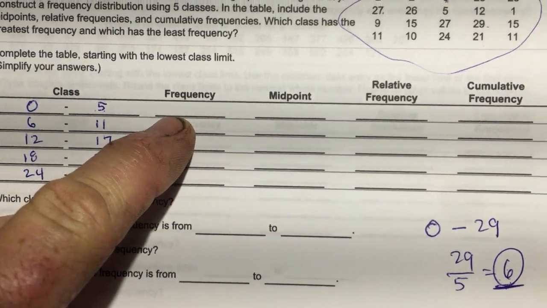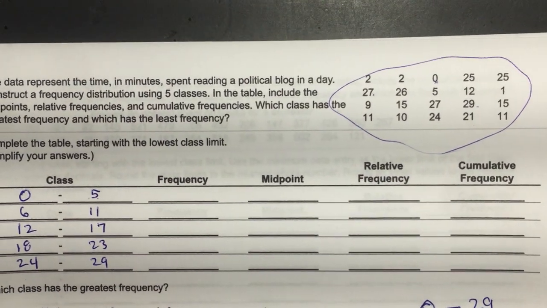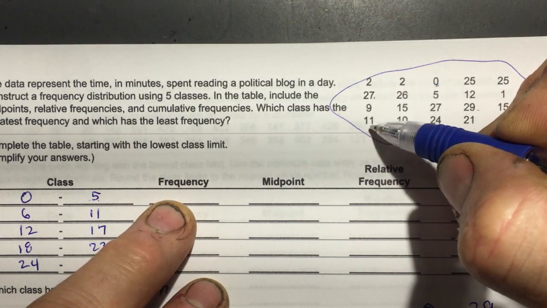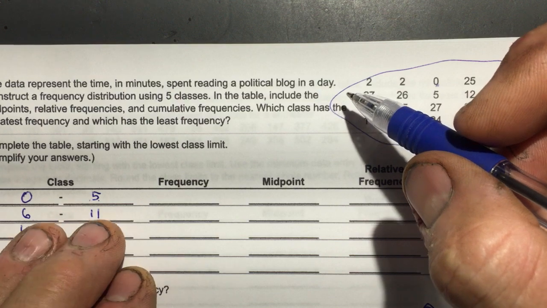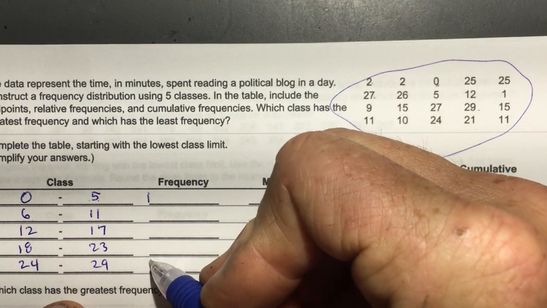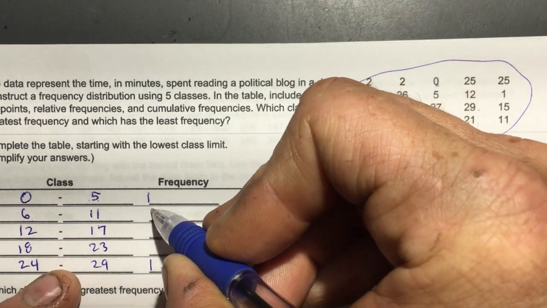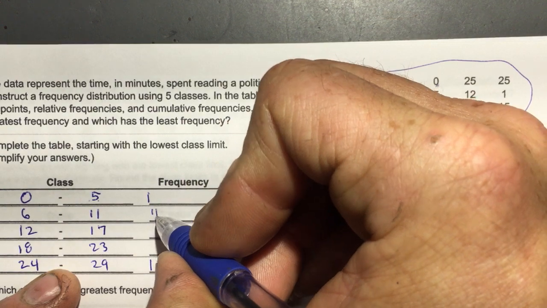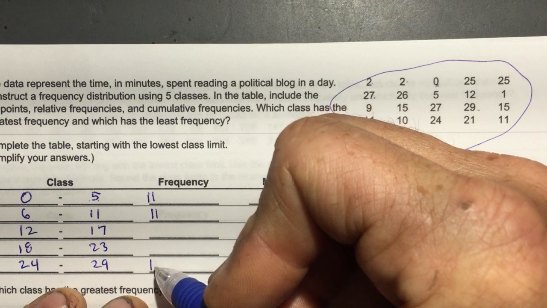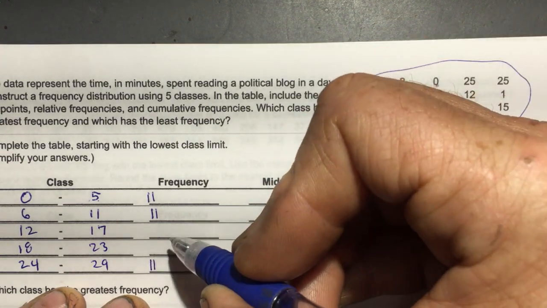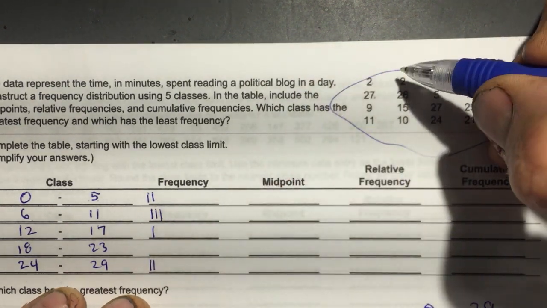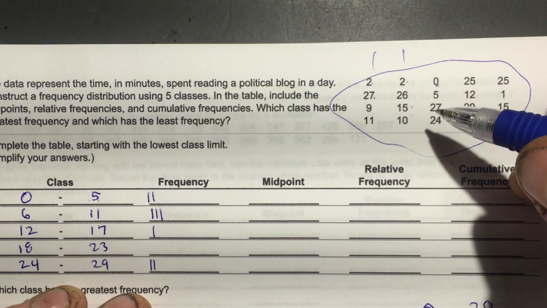Now the frequency. All right, here you go. Let me see if I get this on here good. All right, so what I'm going to do is I'm just going to go down through this column here, and I'm going to mark little tallies. So like starting with 2, 2's in this one. 27 is down here. 9 goes in this one. 11 goes in that one too. 2 again up here. 26 is down here. 15 is here. 10 is in there. All right, we've got these first 2 columns done. And you just go through all and make these tally marks.